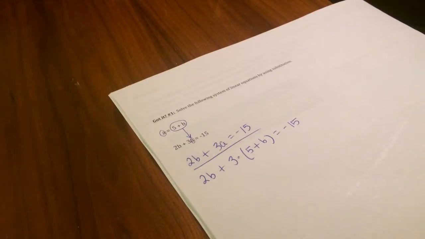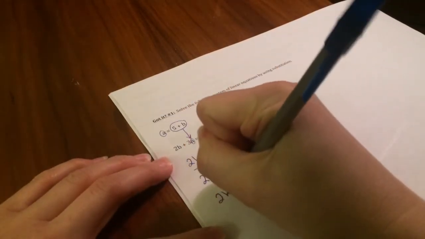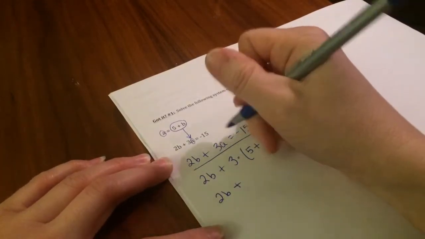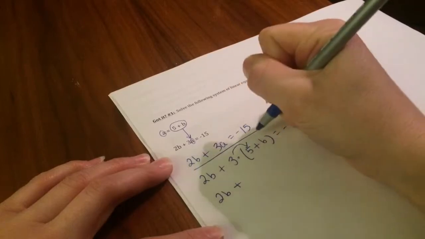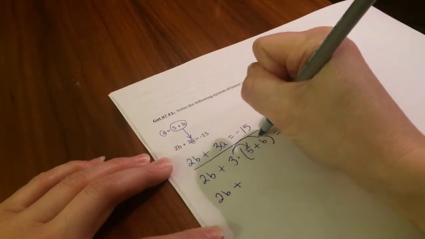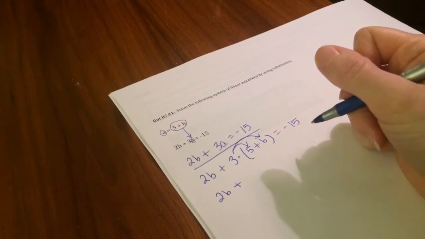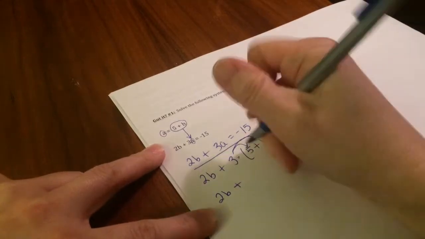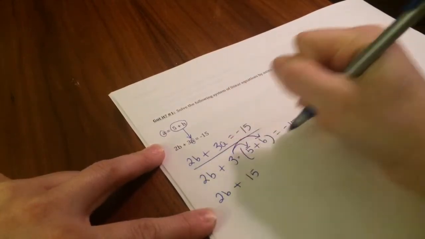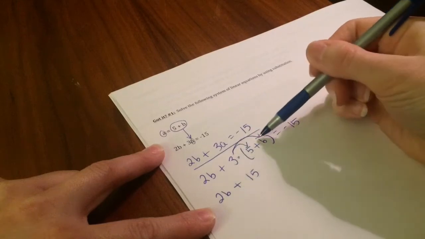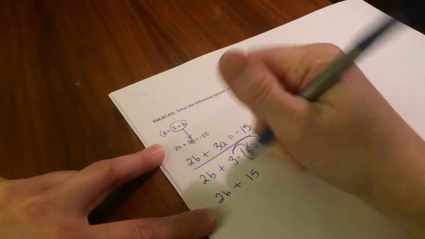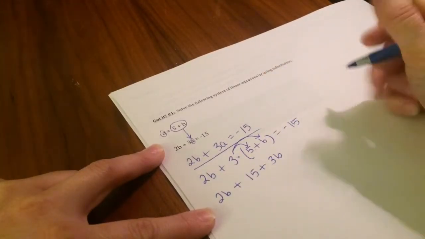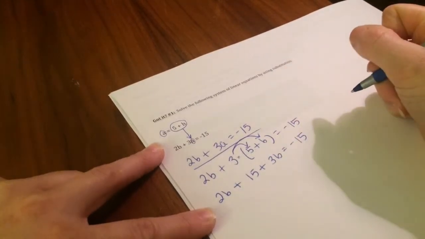Okay, let's further solve. We have 2b plus, here we want to distribute the 3 to the 5 and to the b. To distribute it, you multiply. It's 3 times 5, which is 15. And then 3 times a positive b, so it's plus 3b. And then equals negative 15.